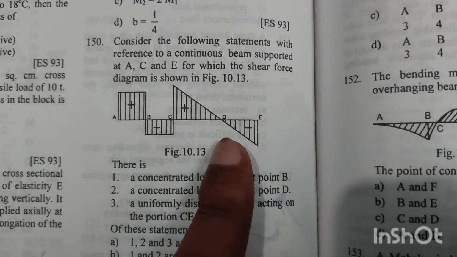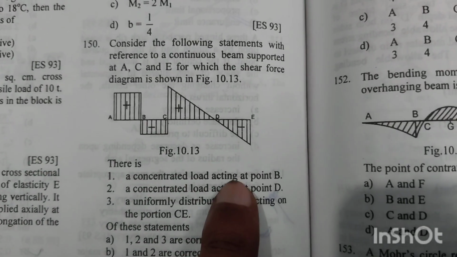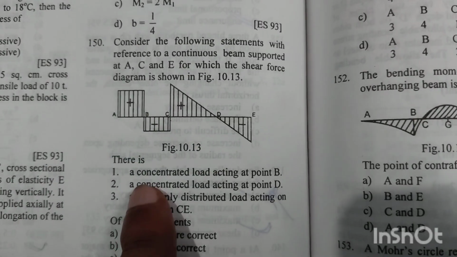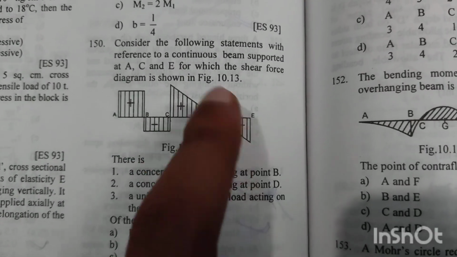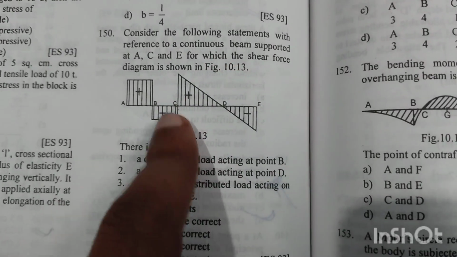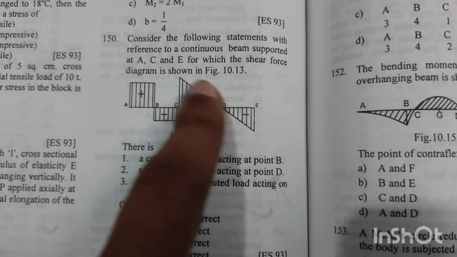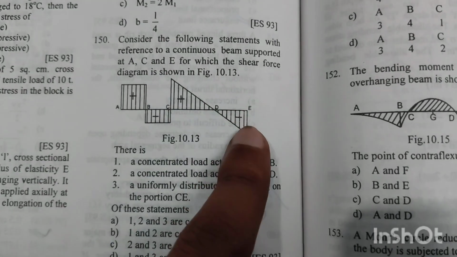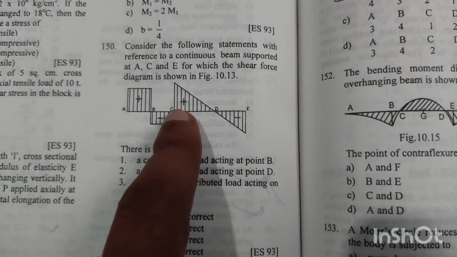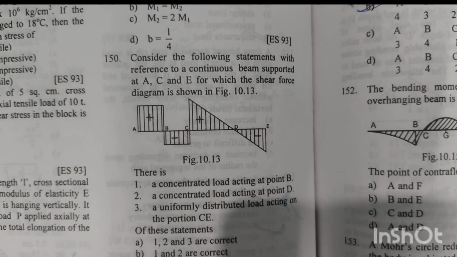From this diagram and our rules, we can say there is a concentrated load acting at the point B and a uniformly distributed load acting on the portion CE, because sloping straight line is there and vertical jump is there at point B. That means point load at here, and sloping straight line means the UDL is there from the portion C to E. So option D is right answer.